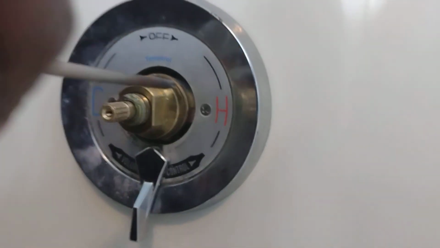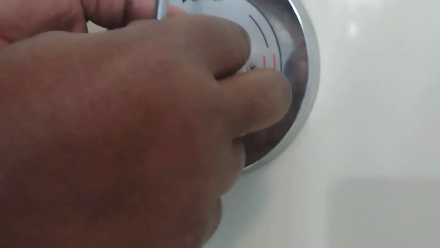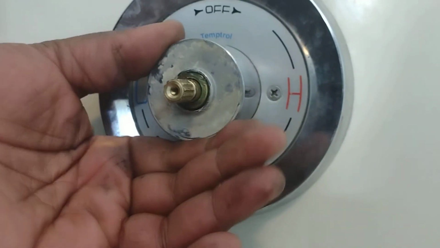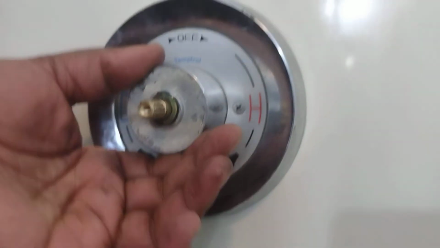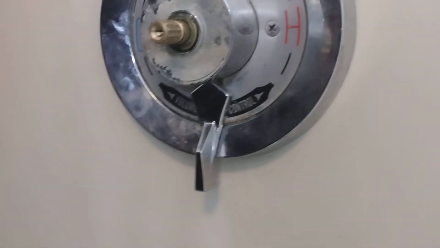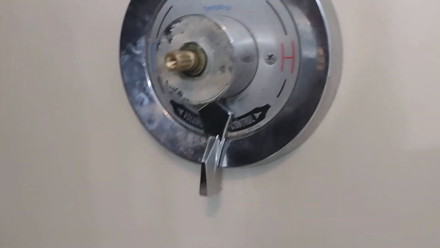Once that is in place, next you're gonna have this covering just to cover this unit, and you can put that in place as well. Okay, that should fit in. All right, you don't have to screw that. All you have to do is just make sure that you snap that in there.